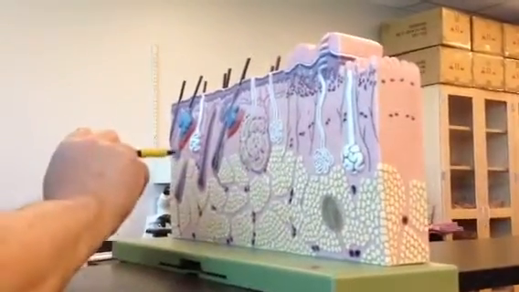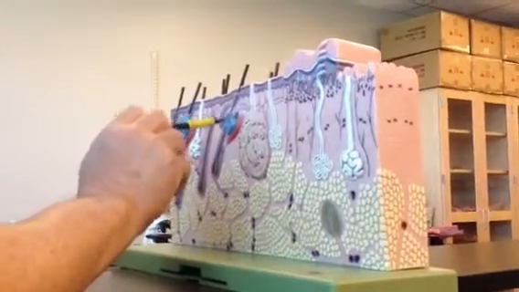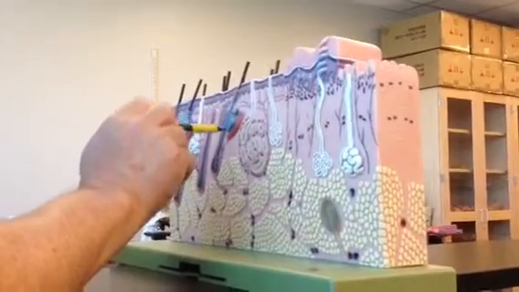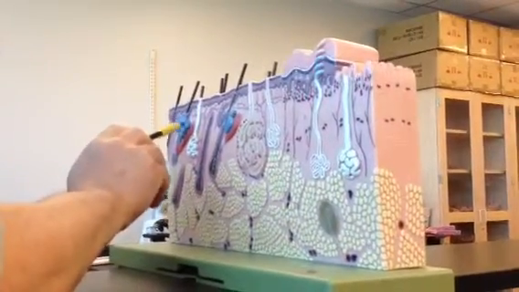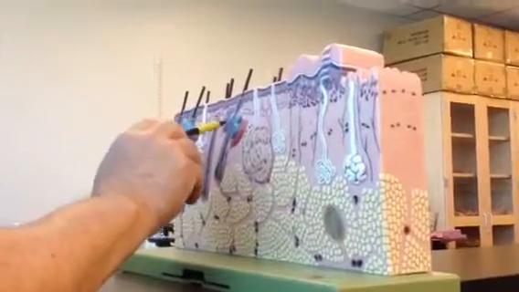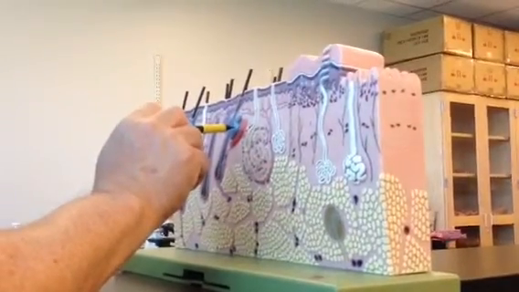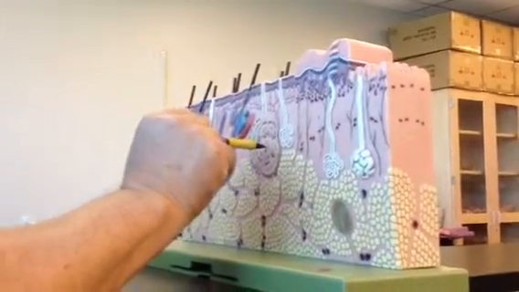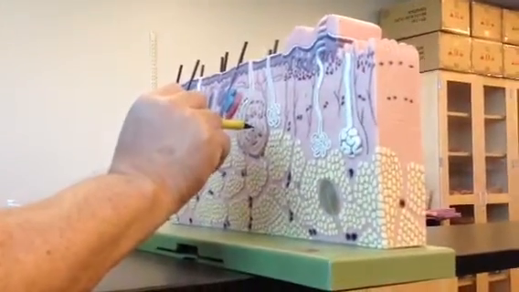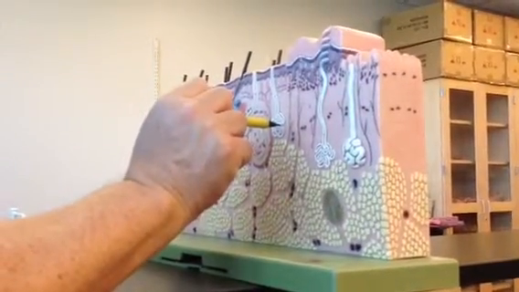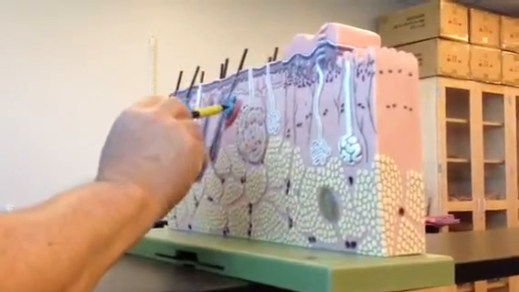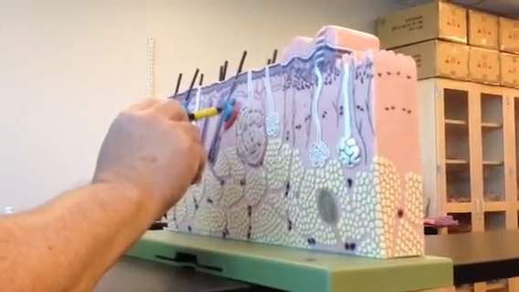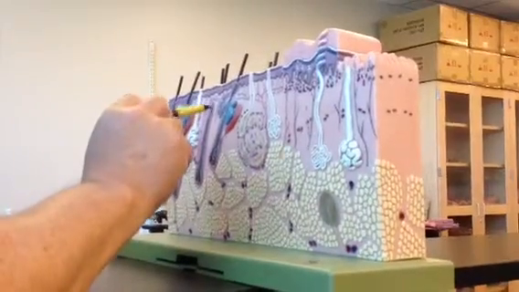In addition to that, you have hair follicles. The hair follicles contain sebaceous glands. This is a sebaceous gland. You also have another sebaceous gland here. These are sebaceous glands, obviously producing sebum, not sweat. The product of the apocrine sweat gland is sweat. The product of the merocrine sweat gland is sweat. The product of the sebaceous gland is sebum, S-E-B-U-M, sebum, not oil.